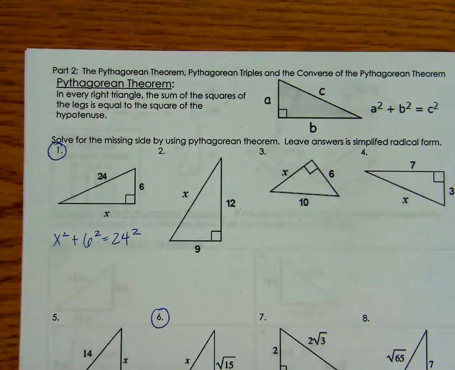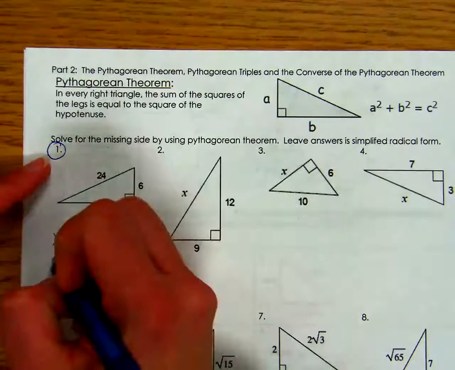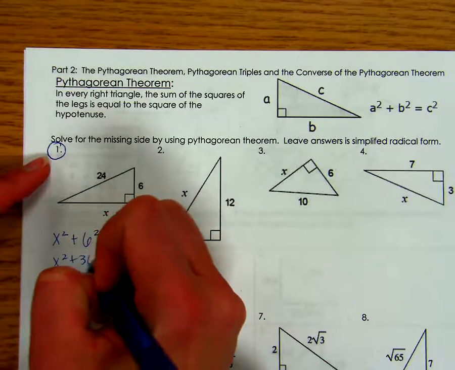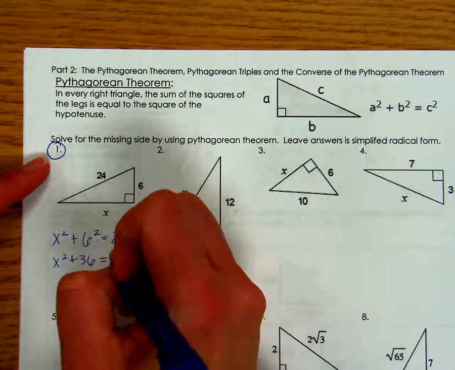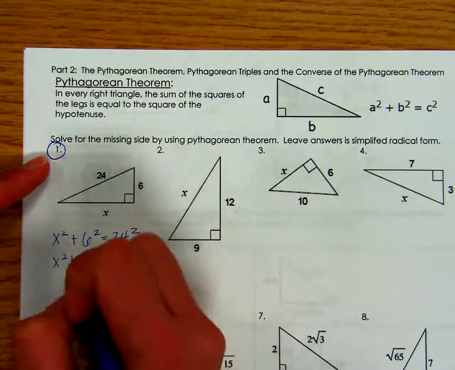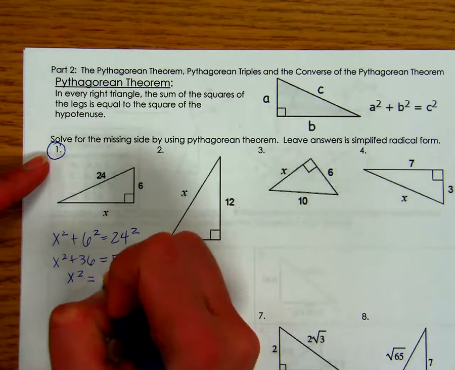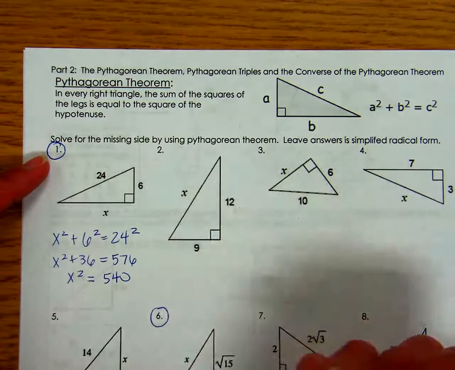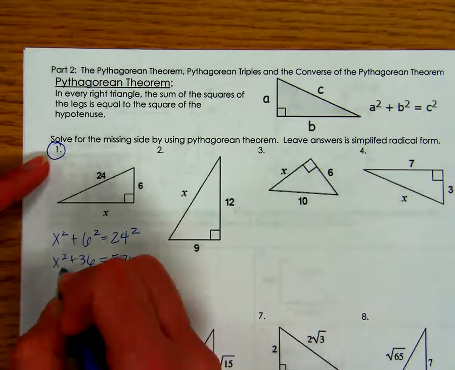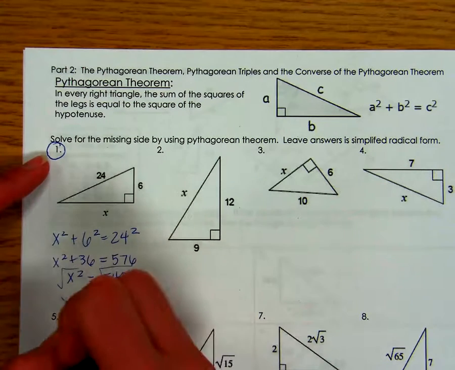If you do not show me this basic work, you can use a calculator if you don't know 24 squared. But if I don't see this set up, it's not done. So make sure today that you are showing all of the work necessary. For this one, x squared plus 36 equals 576. x squared equals 540. And then I'm going to take the square root of both sides.